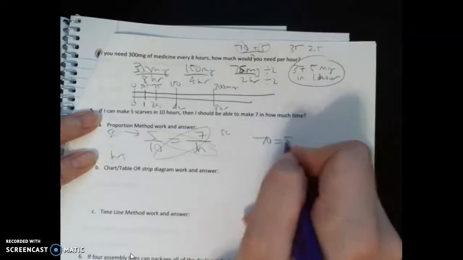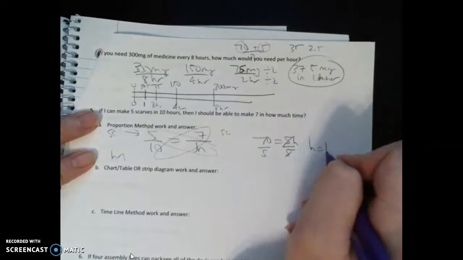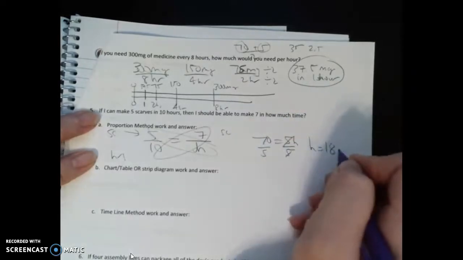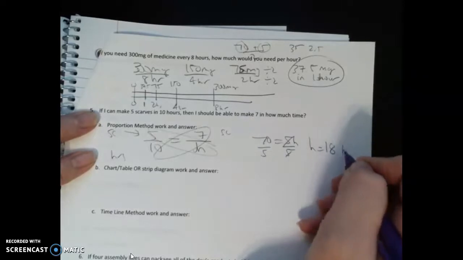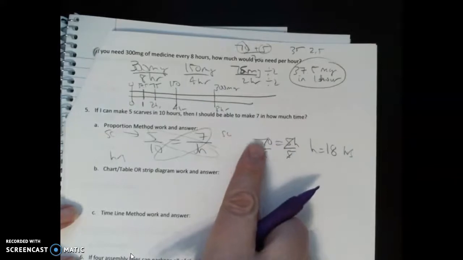So 70 equals 5h. Divide by 5. H equals, what is that? 5 goes in there once. There's 20 left. Is that 18 hours? Okay, all right. So 5 goes into 7 once, 20 left over.